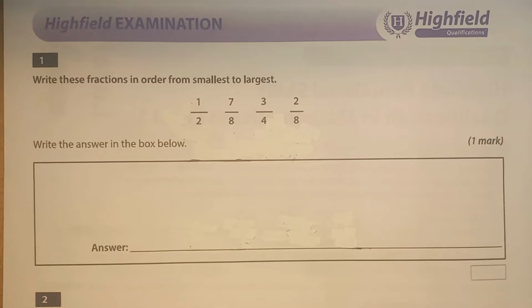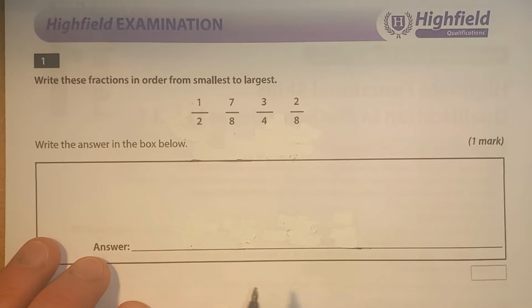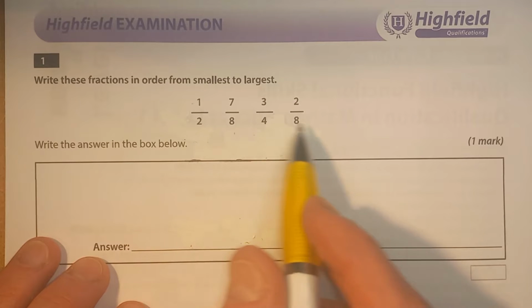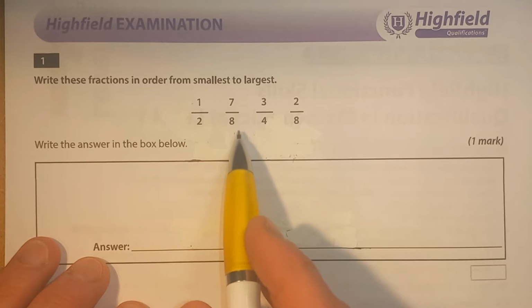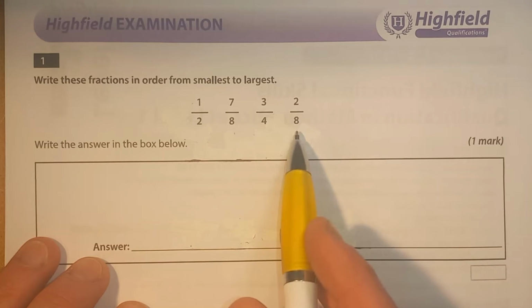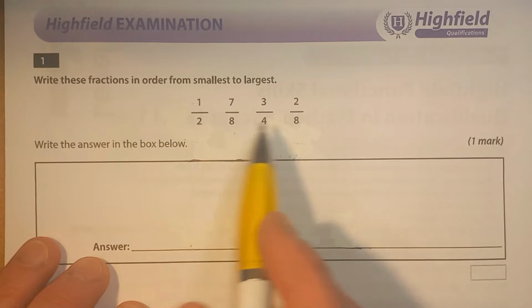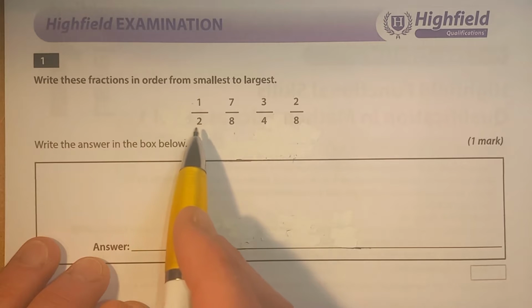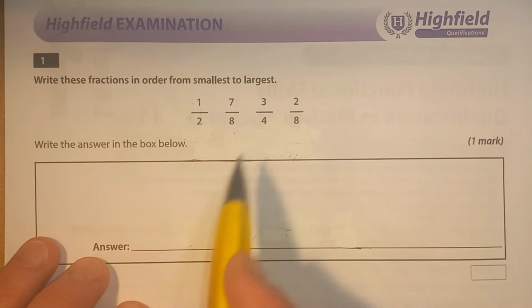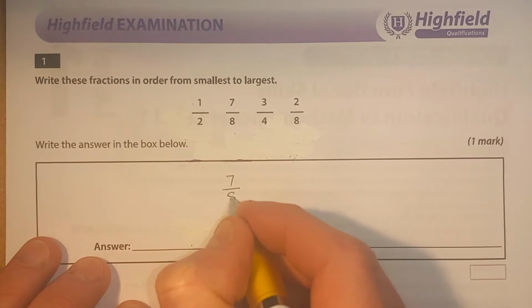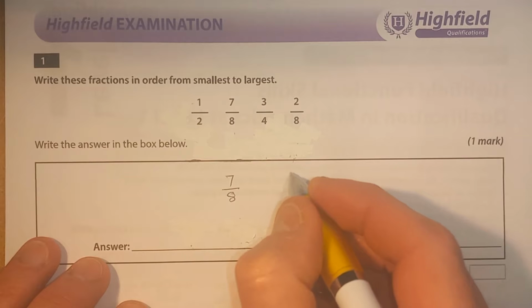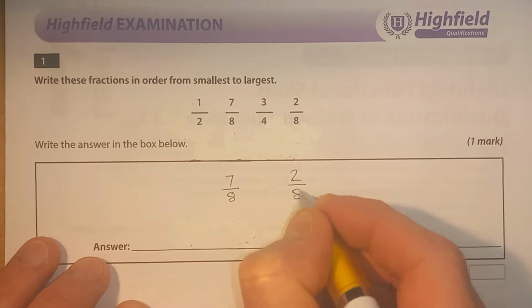Okay, so question 1. Write these fractions in order from smallest to largest. We're going to do this by getting our denominators the same. So we've got 1/2, 7/8, 3/4, and 2/8. Because we've already got 2/8, and I know that 2 goes into 8 and 4 goes into 8, let's keep 7/8 unchanged, and we're going to keep 2/8 unchanged as well.